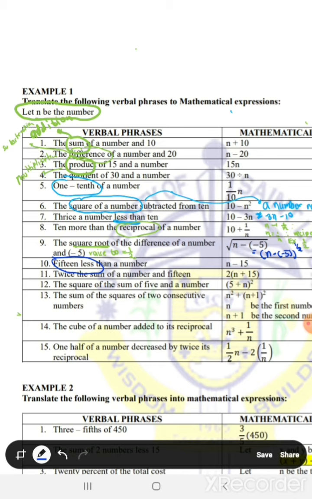Okay? Next is twice the sum of a number and 15. So it denotes that first you must add 15 to n before multiplying by 2.